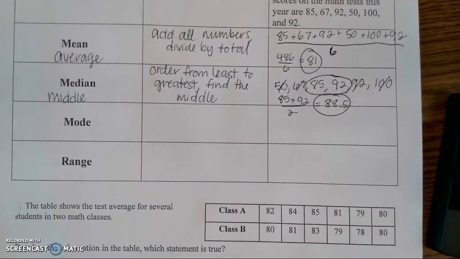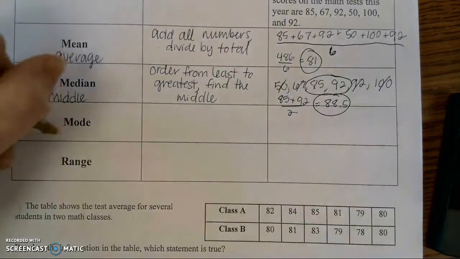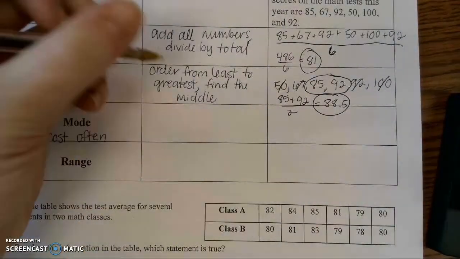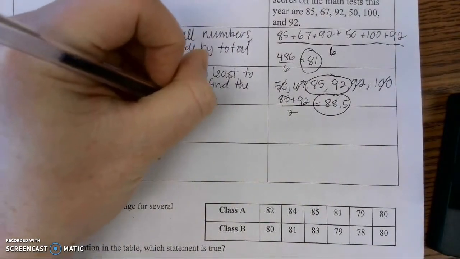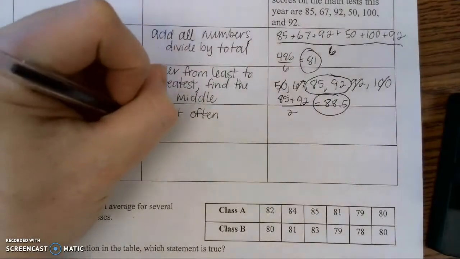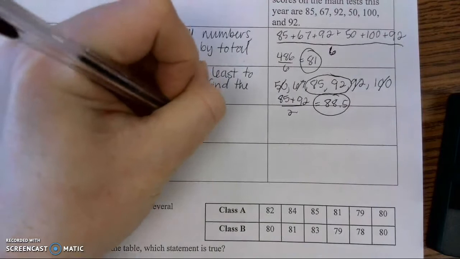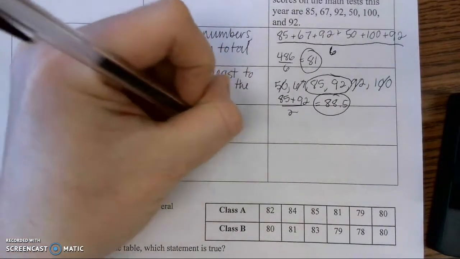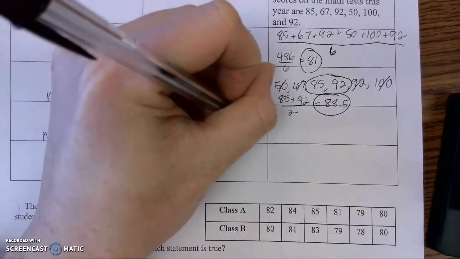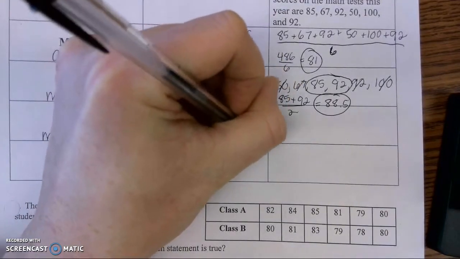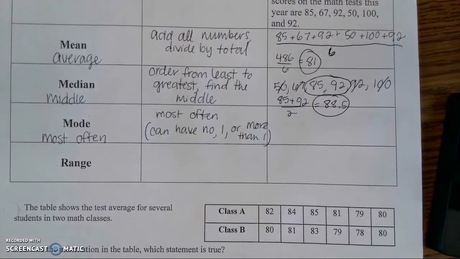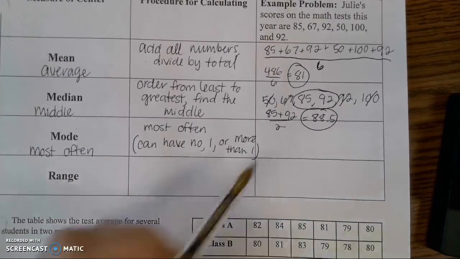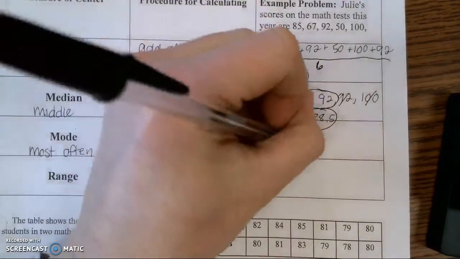Okay, and then for the mode, you're looking for reoccurring numbers in your data set. So mode also means most often. So over here we're just going to say most often. And so you can have no mode, which means you might not have one. You could have one, or you could have more than one. So you just have to look. If there's nothing that's repeated, obviously you're going to have no mode for that data set. So for this one, if we look at the numbers that are repeated, we just have 92. So 92 would be our mode.